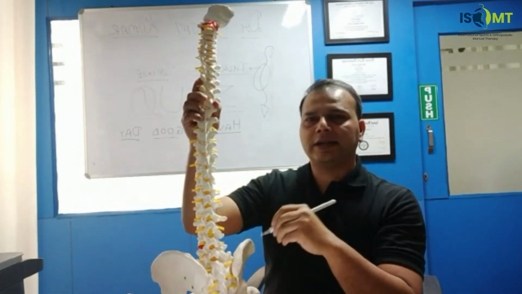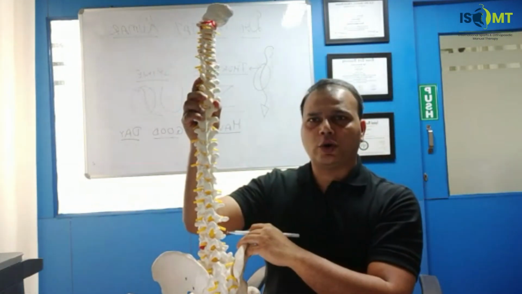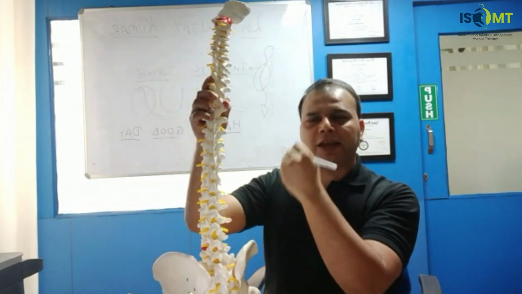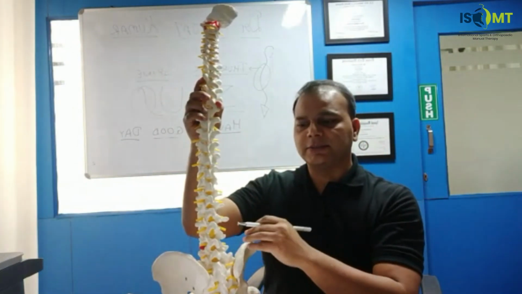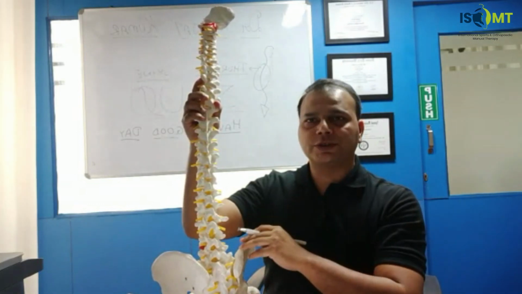You should know that option 1, which is the costovertebral joint, can cause a sharp pain on the unilateral side and the symptoms along with that. So the correct answer is the costovertebral dysfunction, option 1.